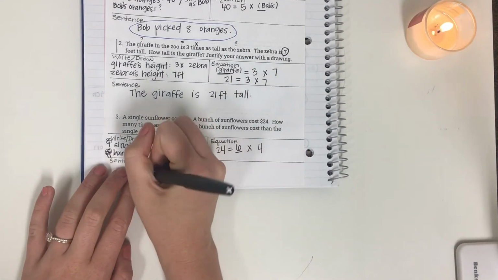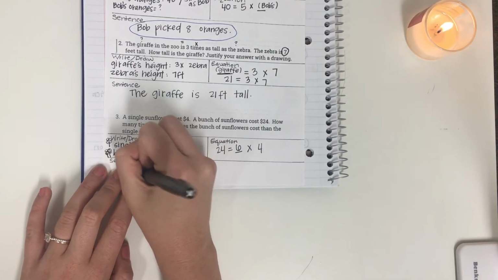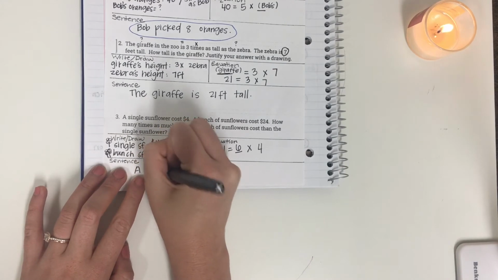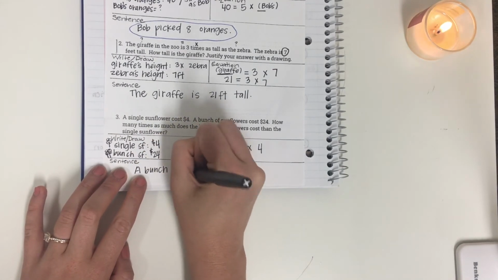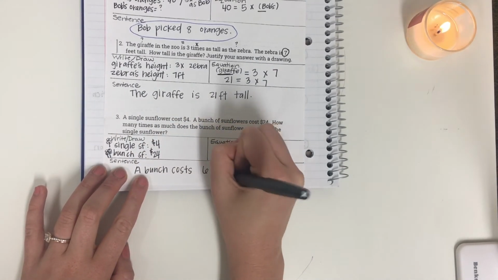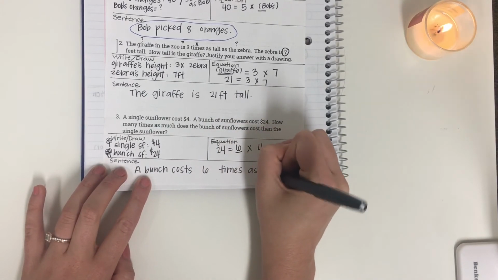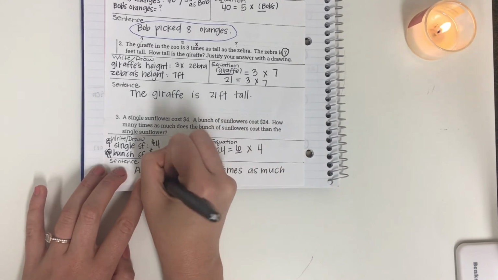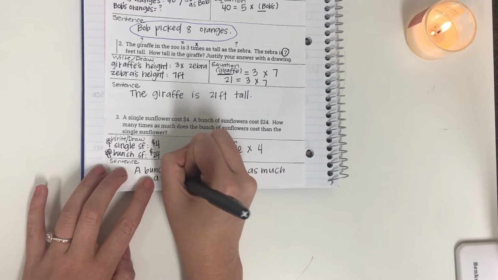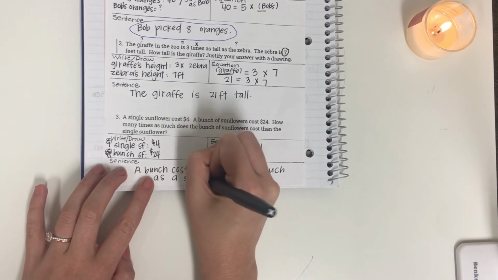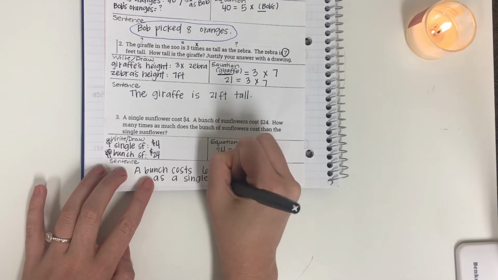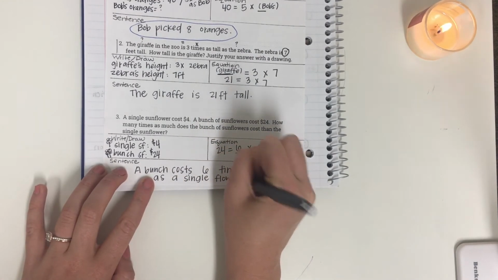So I can say a bunch costs 6 times as much as a single flower.